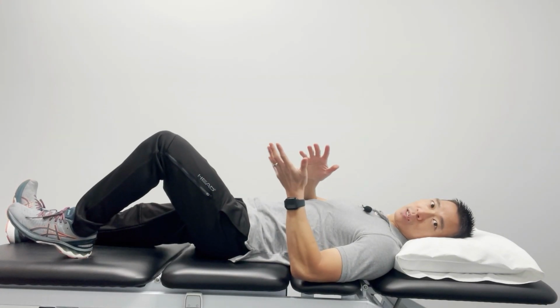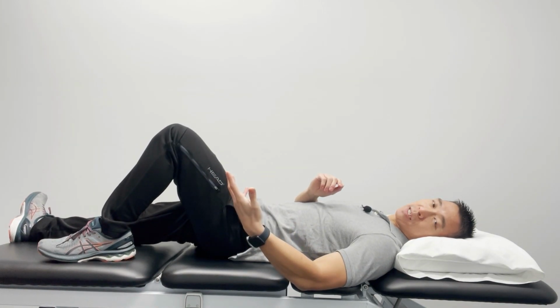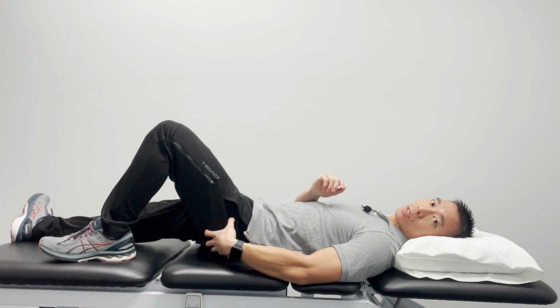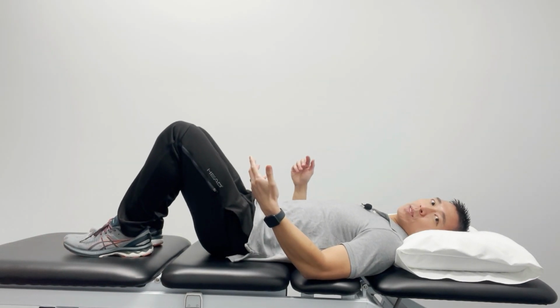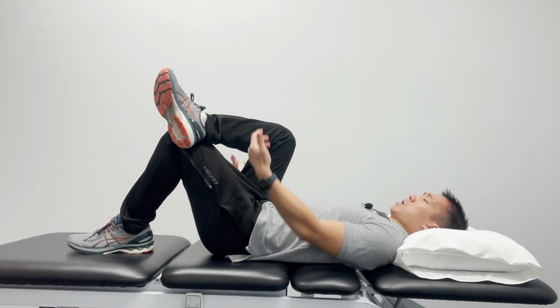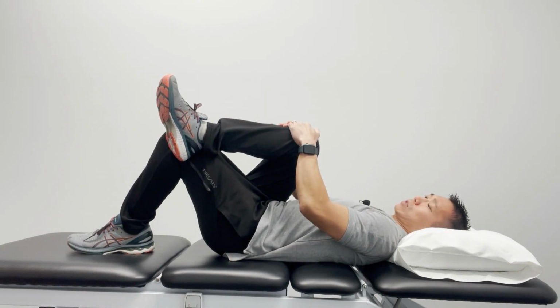So the next one is called the piriformis stretch. It's a muscle that's deep in the glute. You're working on the flexibility of that specific muscle and some of the muscles that are around the glute. You're in a hook lying position to start. Get into a figure four position. You take this knee and you pull it towards the opposite shoulder.